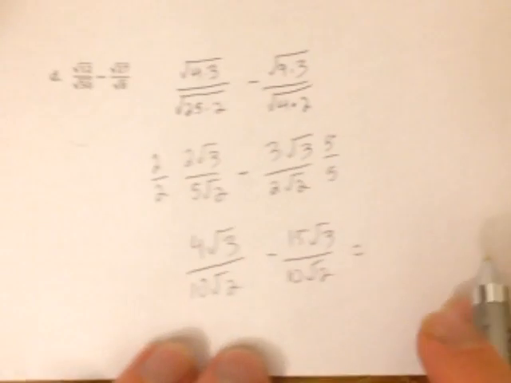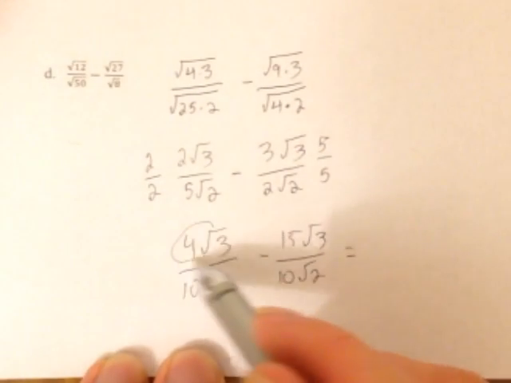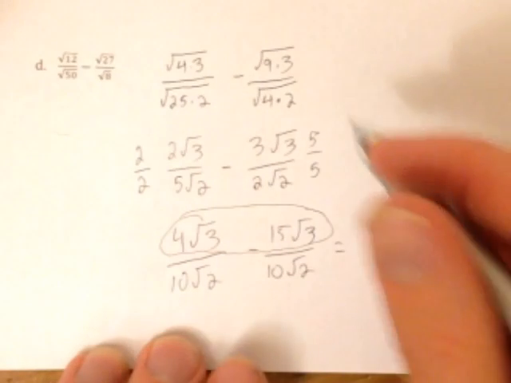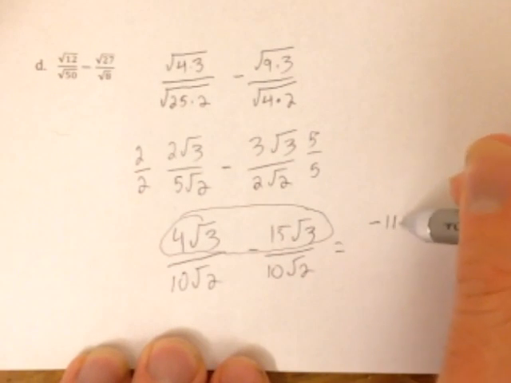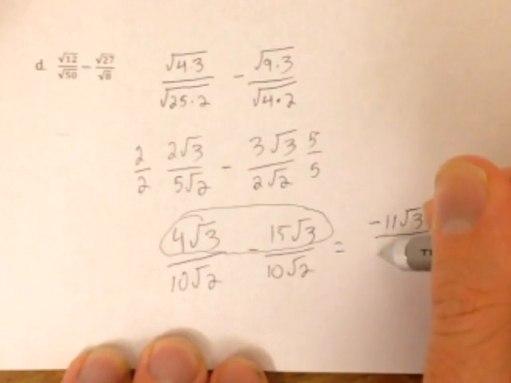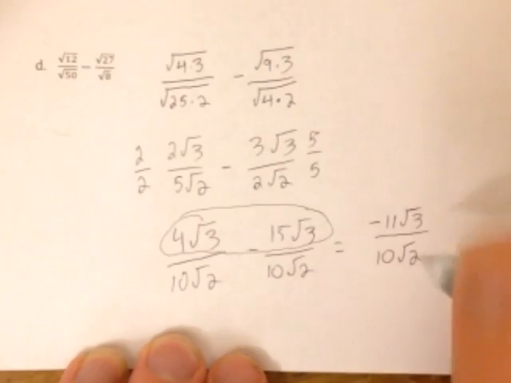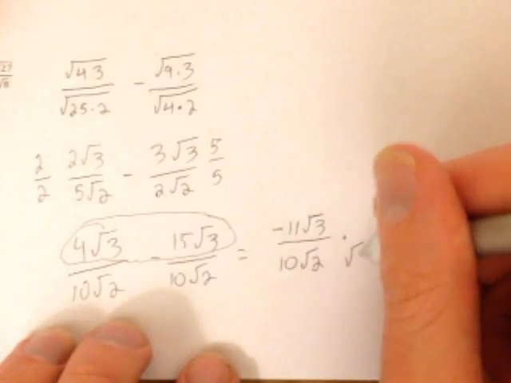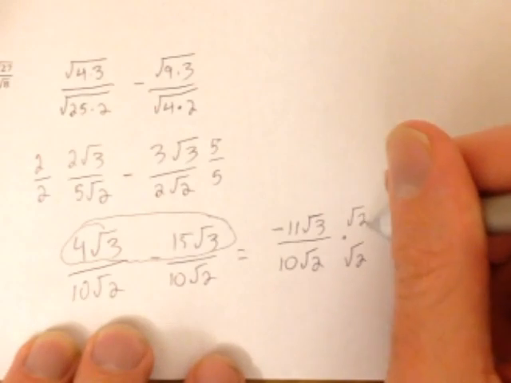I have a common denominator, so I can subtract what's on top, and I am allowed to subtract those because they have the same number underneath the root. So I get negative 11 root 3 over 10 root 2. Still have to rationalize the denominator. Still have to get rid of that square root. Multiply by square root of 2 over 2.